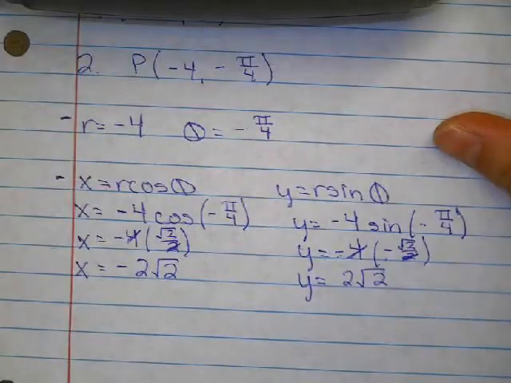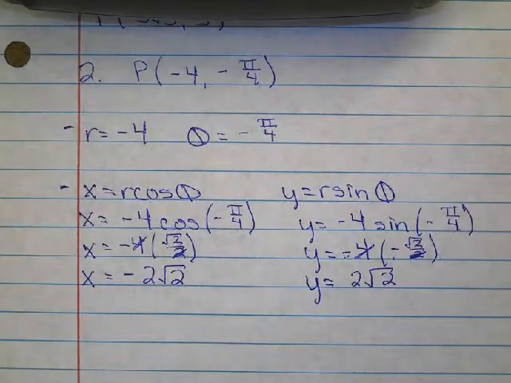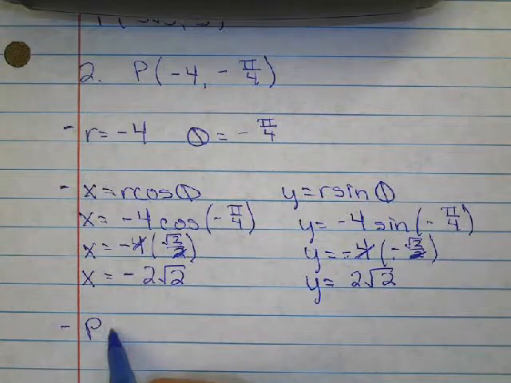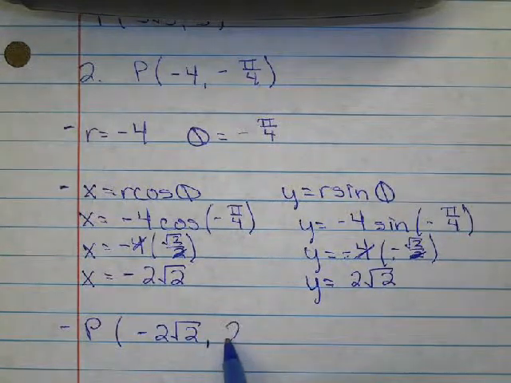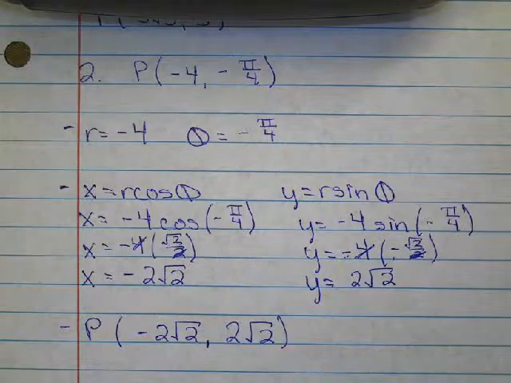So again, my last step is to now just write it as a rectangular coordinate. So P is at (negative 2 radical 2, 2 radical 2). And that's how you find a rectangular coordinate given a polar coordinate.